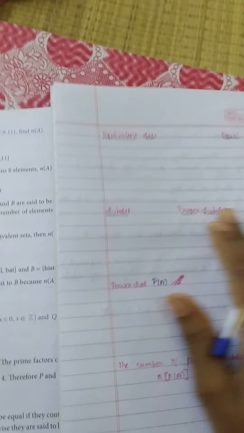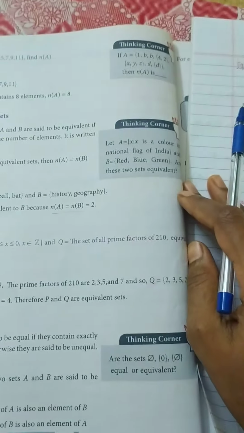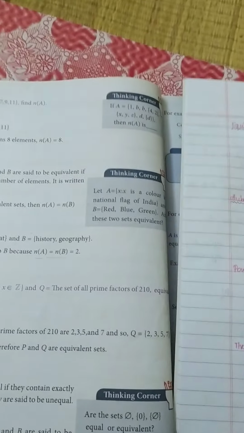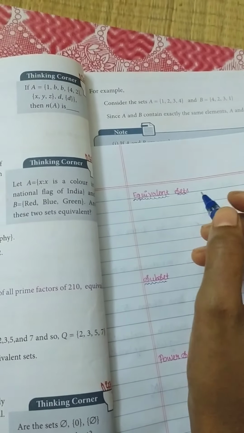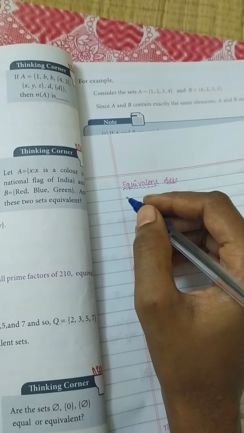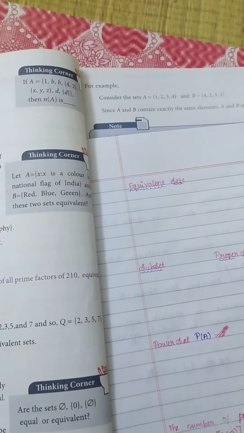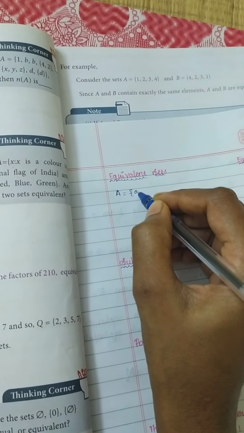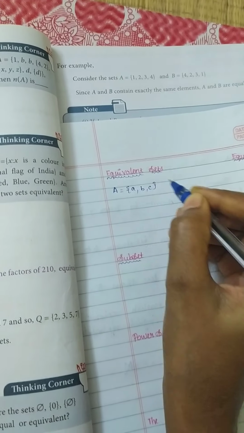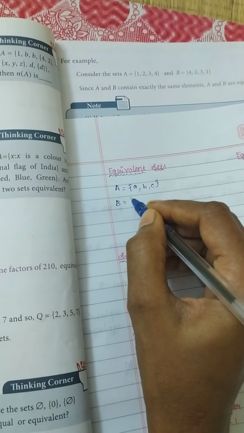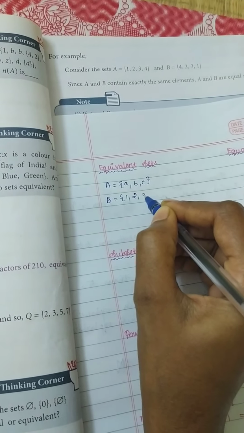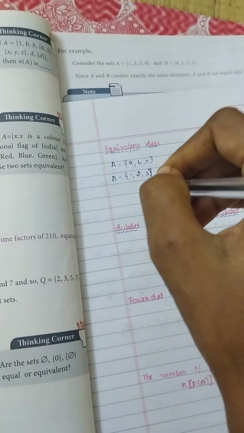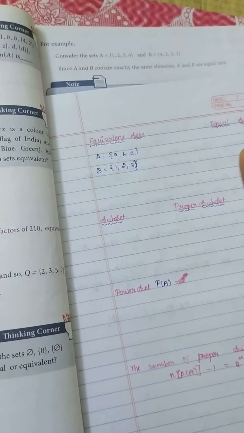Okay, then we are having two sets with a little bit of similarity: equivalent set and equal set. Equivalent set is nothing but, what I am saying, it is comparing two sets. So I am having two sets: A equal to {a, b, c}, my set B equal to {1, 2, 3}. By using the cardinality, we will tell whether it is equivalent or not.